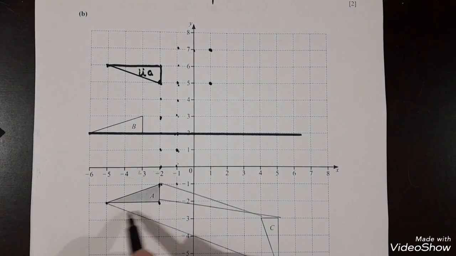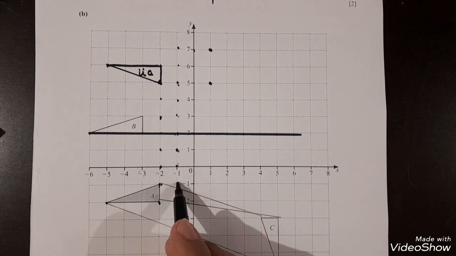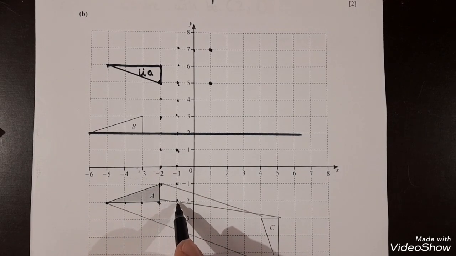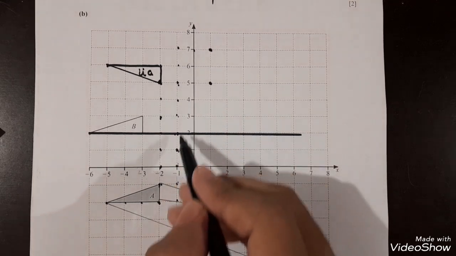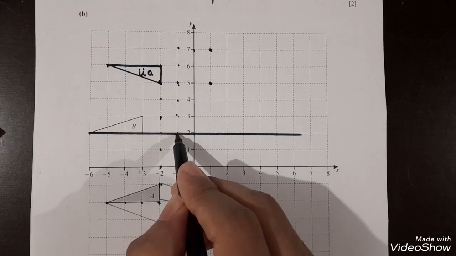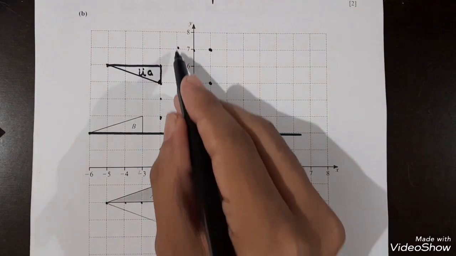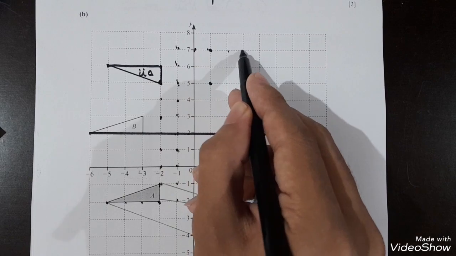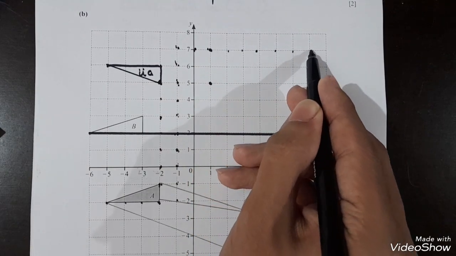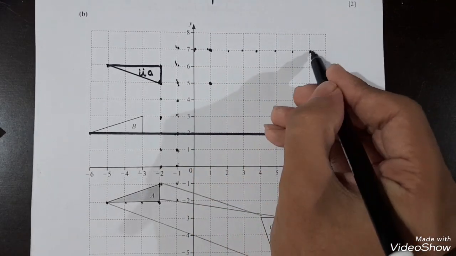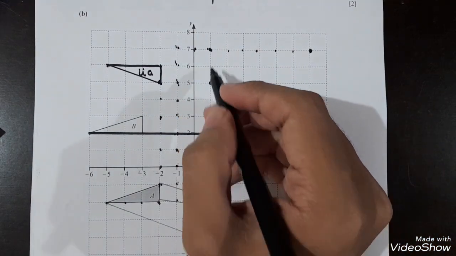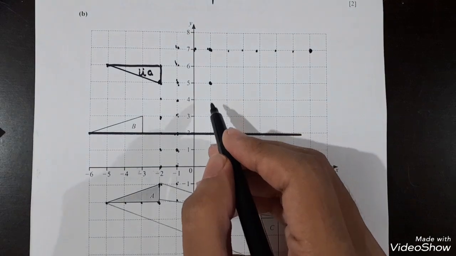Then for this it will be 1, 2 and 3, 1, 2, 3 and 4. So 3 down and 4 left, which will be 6 up, 1, 2, 3, 4, 5, 6 and 8 right, 1, 2, 3, 4, 5, 6, 7, 8. So these will be the points. Now we will connect these points together.